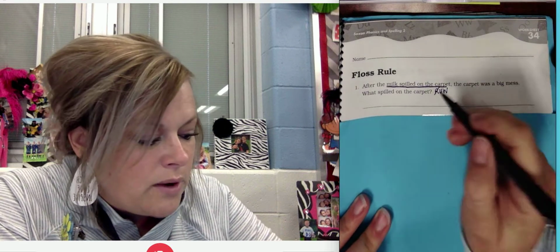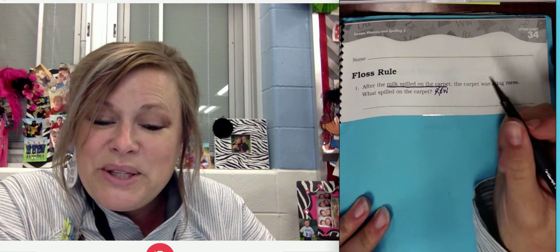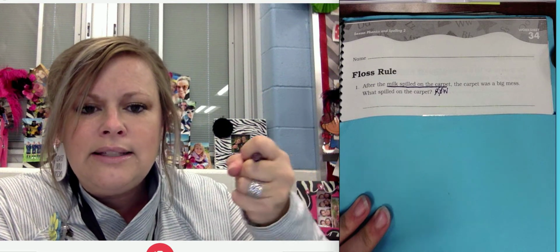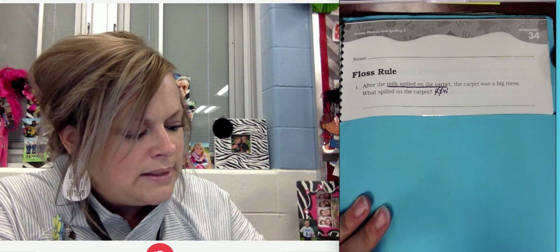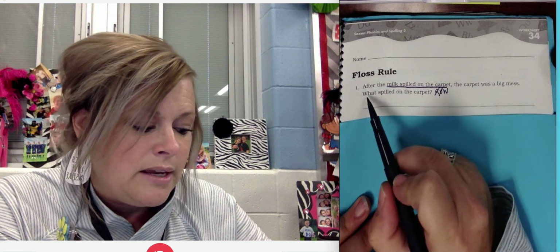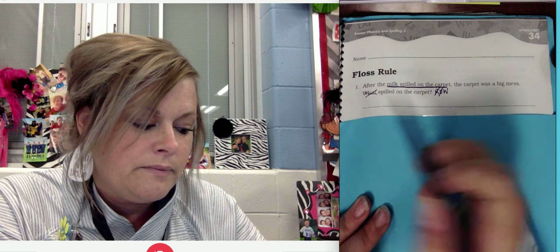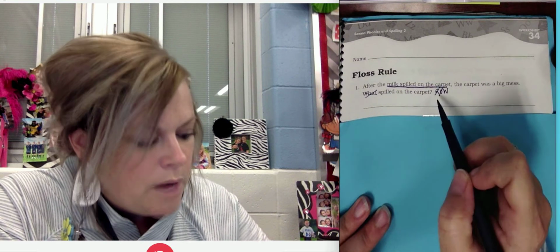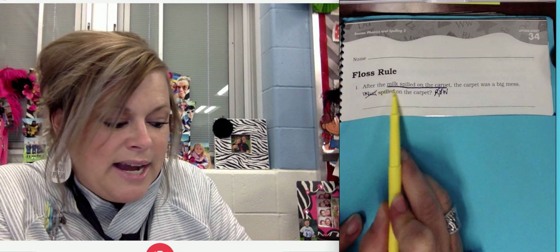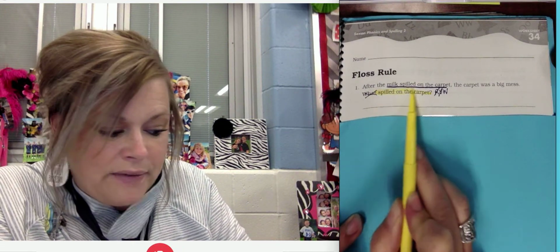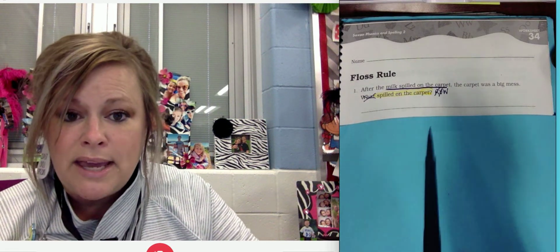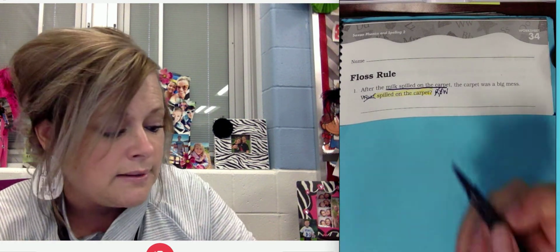There it is. So I'm going to cross out my U. Now I'm going to look at how do I restate my question. What words can I use in my question to help me? What spilled on the carpet? The question word what is not going to help me when I'm restating a question. Spilled on the carpet. I'm going to use those words when I write my answer. So I'm going to highlight it so you see it. You don't have to highlight at home if you don't have a highlighter, but I'm going to use these words in my answer to help me make a complete sentence.